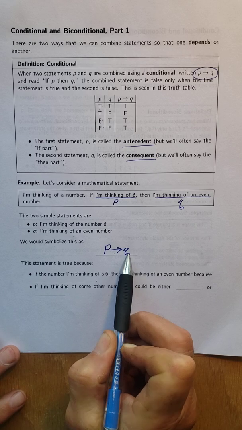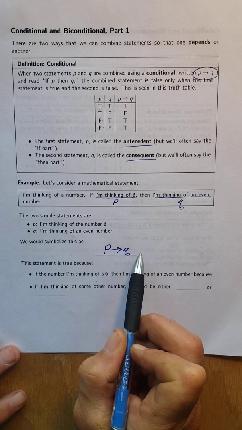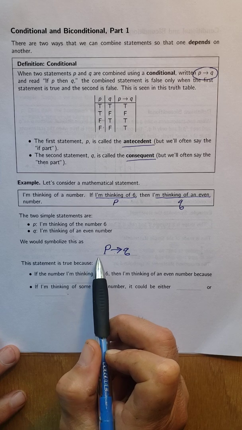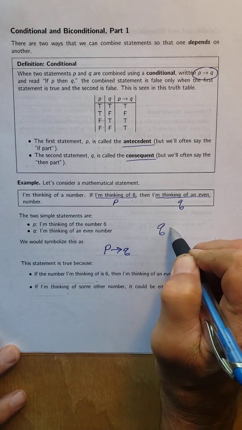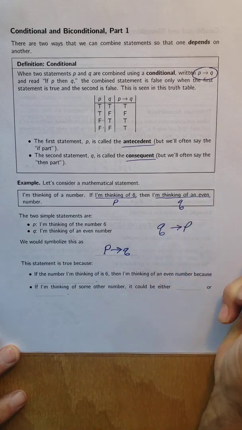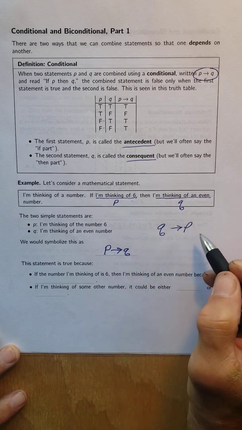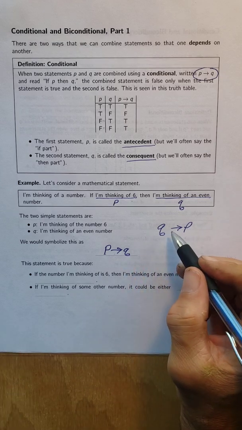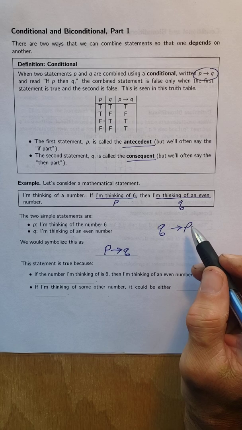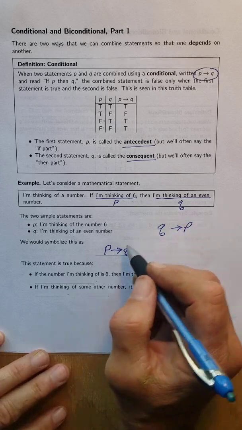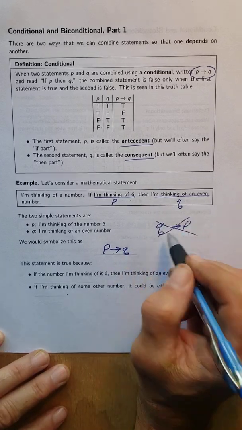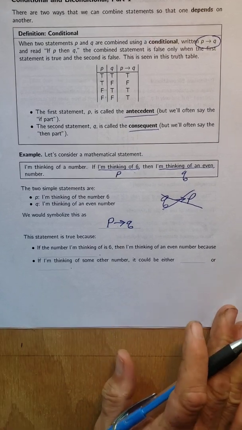Okay? And we have to be careful because the order really does matter here. If I say this the other way, if I'm thinking of an even number, then I'm thinking of 6. Well, those don't say the same thing. If I'm thinking of an even number, it could be any even number, not necessarily 6. So this does not equal this. So don't get those two confused.